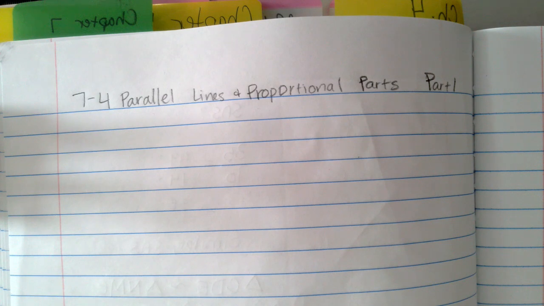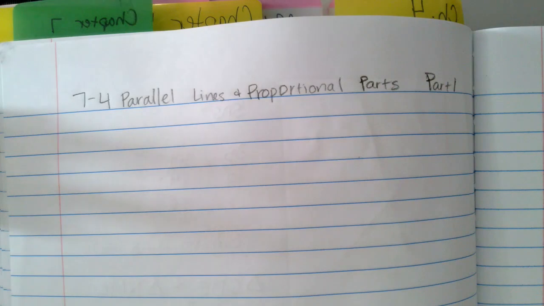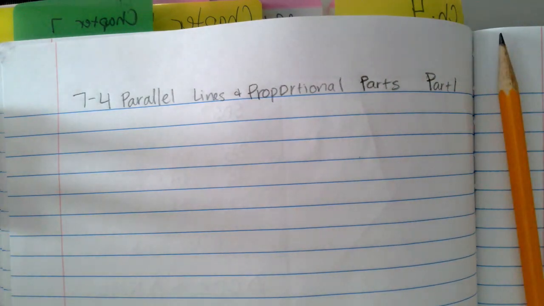All right. So for 7-4 parallel and proportional parts, we're going to pass out a little sheet of paper. And you can cut. When you get this, there's a dotted line down the middle. You're going to cut it right in half. So do not cut out each individual little shape. Just cut it right in half on that dotted line. Just into 2 parts, right down the middle.